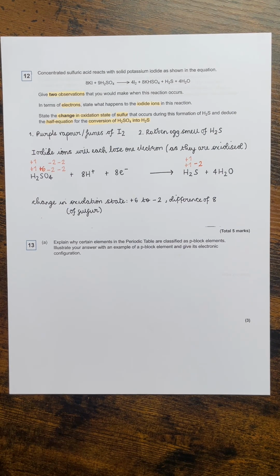What we are asked to do for this question is explain why certain elements in the periodic table are classified as P block elements. So we need to know which are the P block elements and why they belong to the P block, or why those elements have been put into something called the P block, and then illustrate our answer with an example of a P block element. We can choose any we like and give its electron configuration.